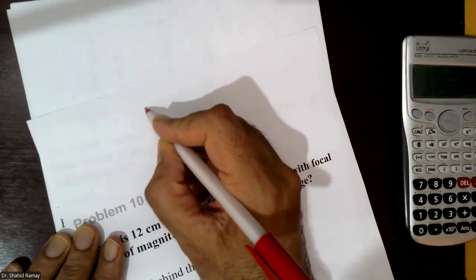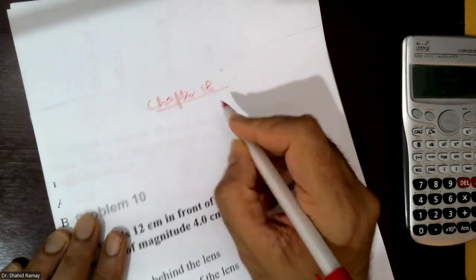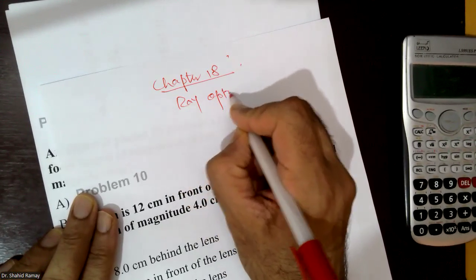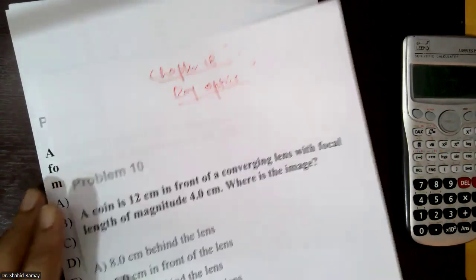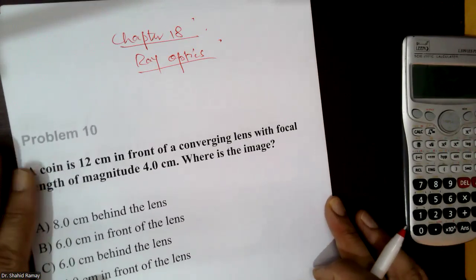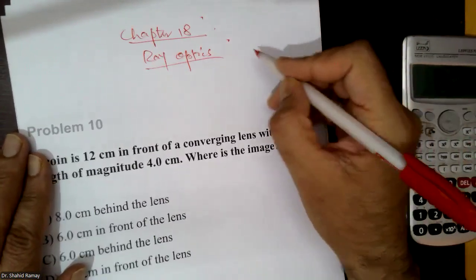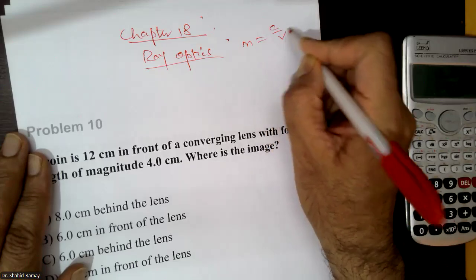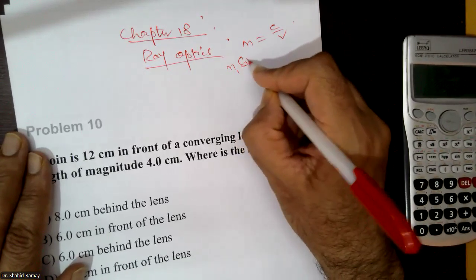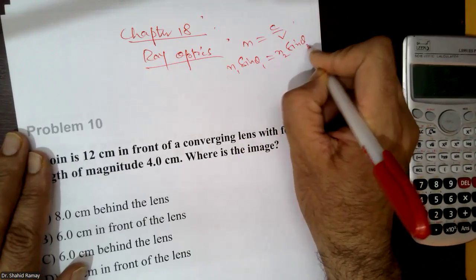These are the problems about chapter number 18, and chapter number 18 was about ray optics. So we have already studied this chapter and finished this chapter. And you remember that we have studied about the refractive index, n is equal to c over v. And then we have studied Snell's law, n1 sine of theta 1 is equal to n2 sine of theta 2.